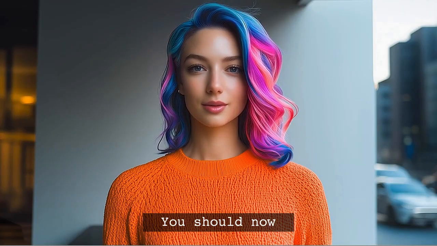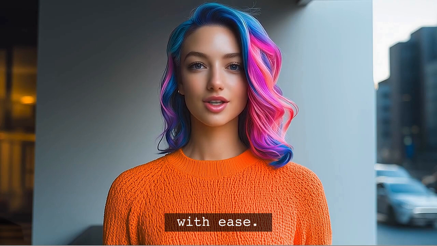And there you have it. You should now be able to replace accented characters with ease.